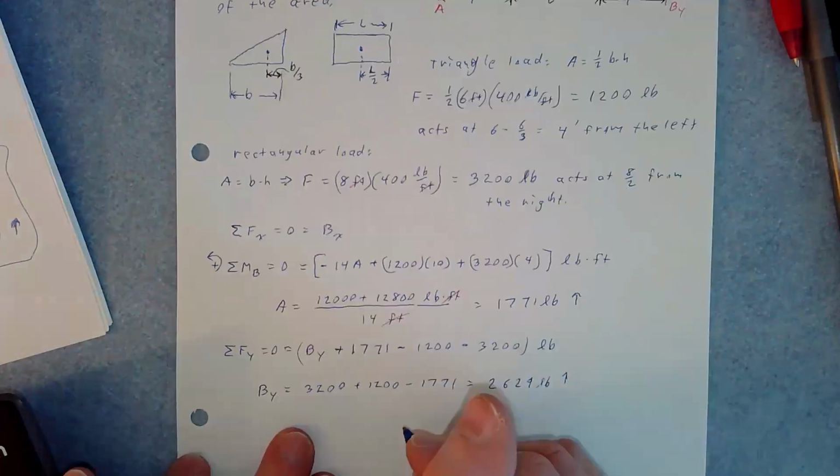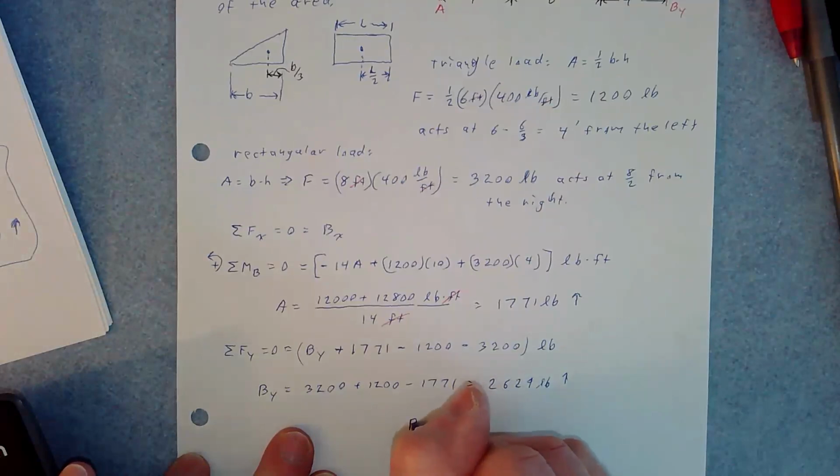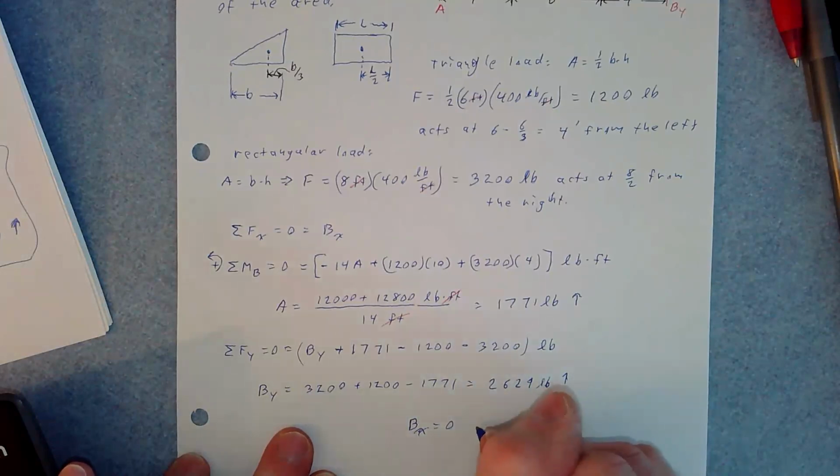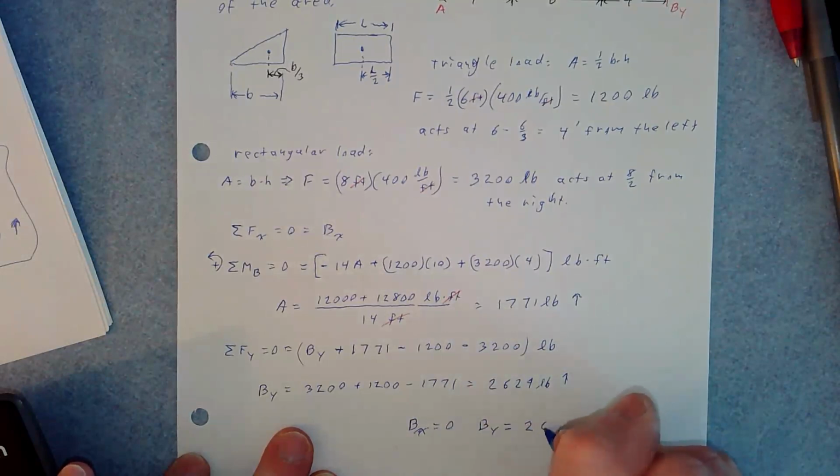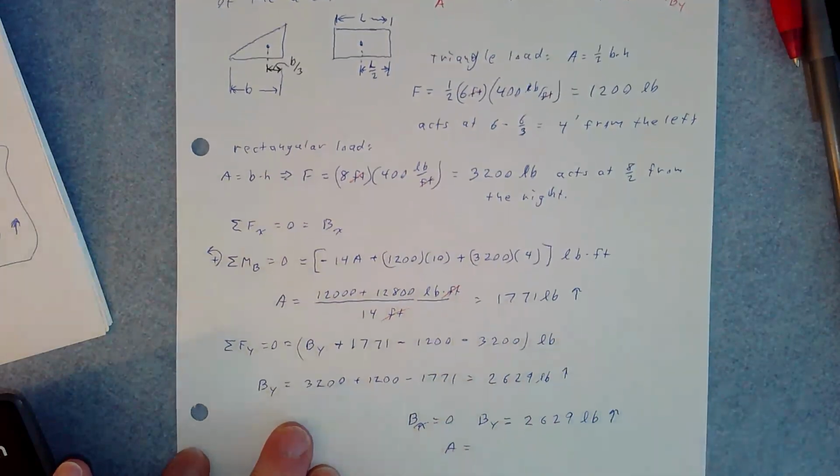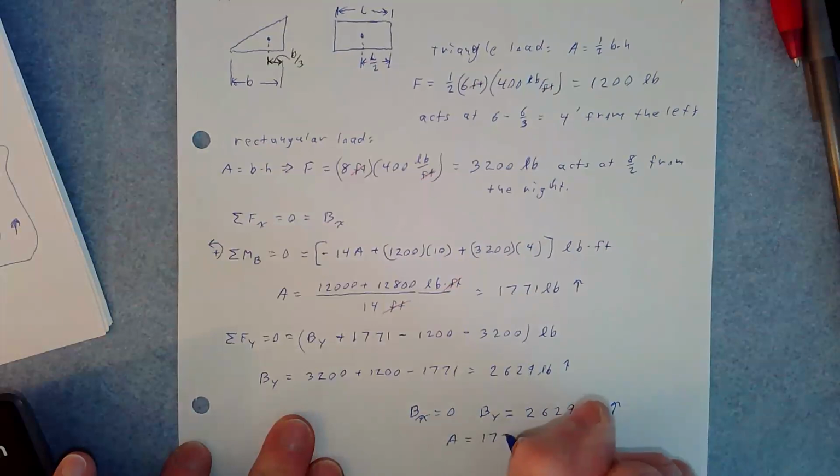So I'll just rewrite my answers down here. Bx is obviously 0. By is 2,629 pounds, pointing upwards. And then A is 1,771 pounds, also pointing upwards.